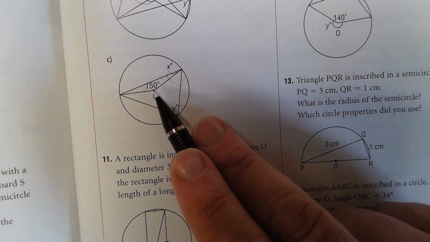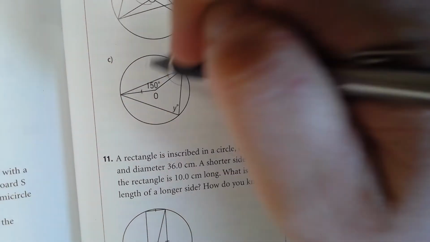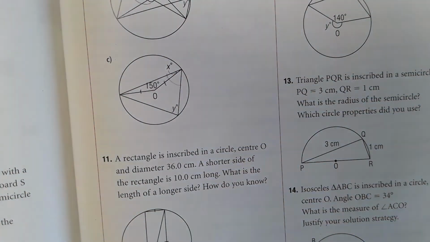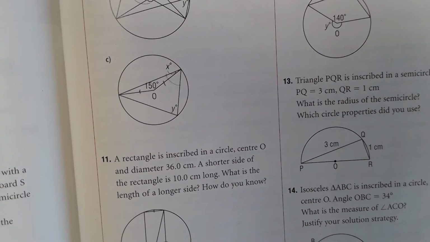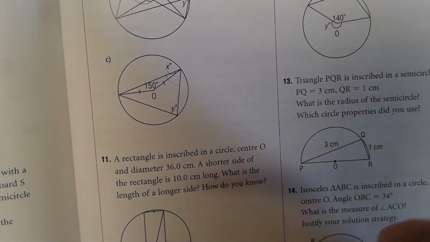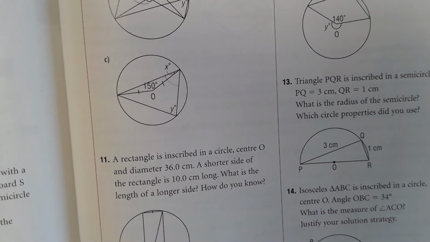Notice this is the center of the circle. So this guy here is a radius, and this guy is a radius. It's a circle. They have to be equal. We have an isosceles triangle, and we know the measure of the big angle. The other two got to be equal. Boom, boom, we got it. Right? Right. And our last one, number 12.